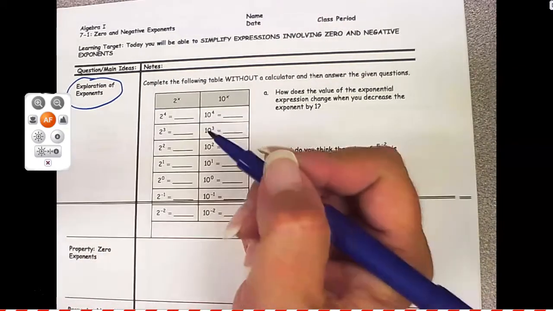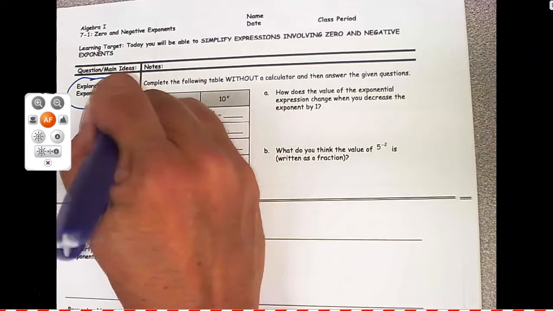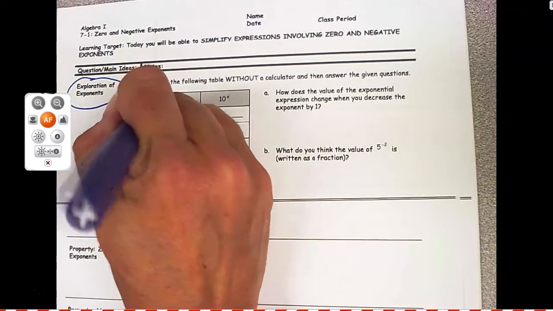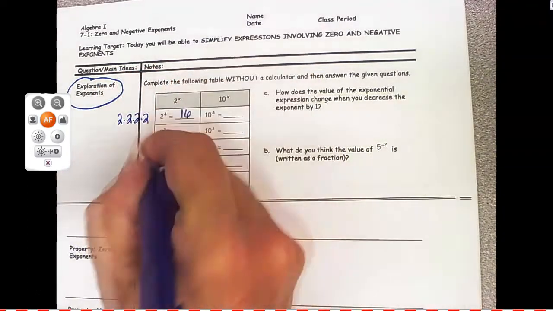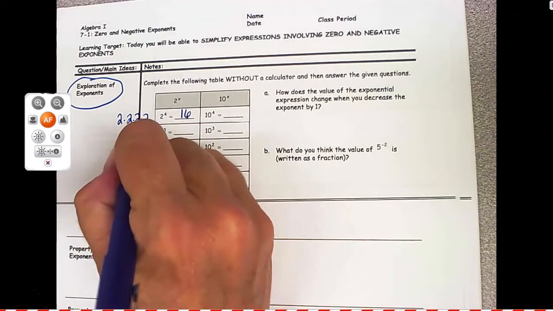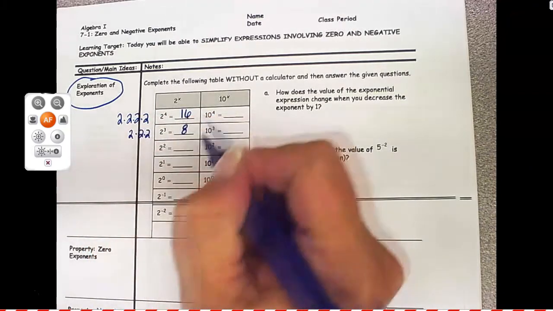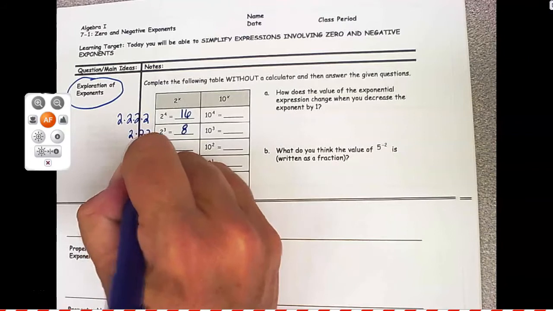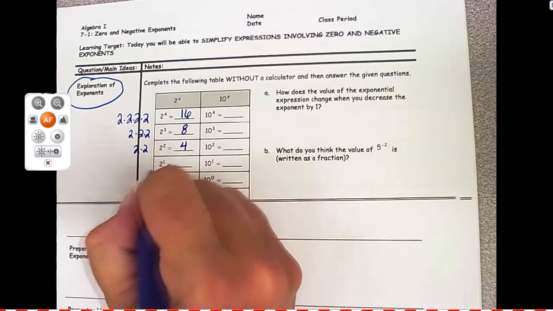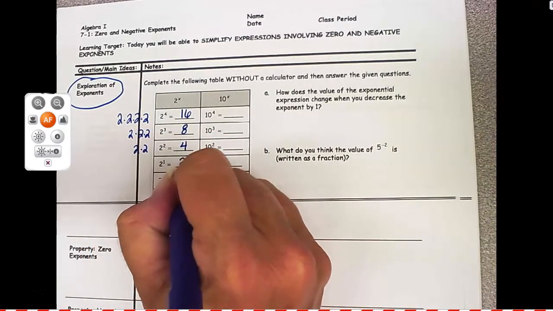2 to the 4th, we know that is 2 times 2 times 2 times 2. The answer is 16. 2 to the 3rd would just be 1 less 2, so that's 8. 2 squared, we probably all know, is 4, and 2 to the first power is 2.